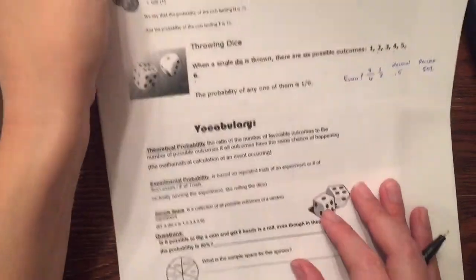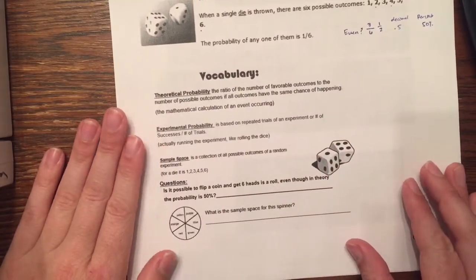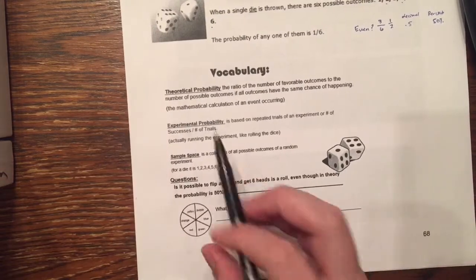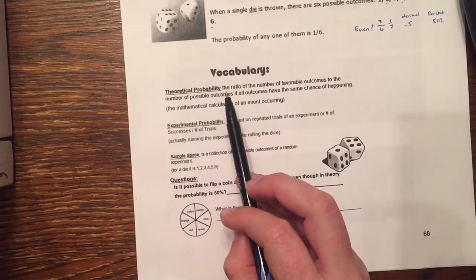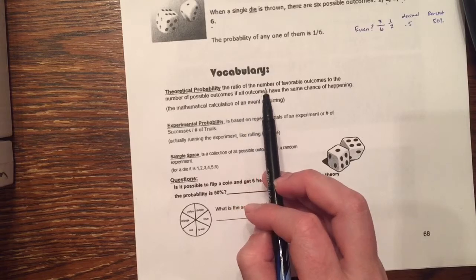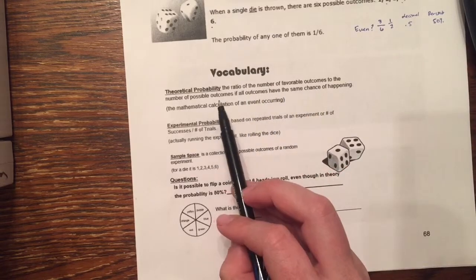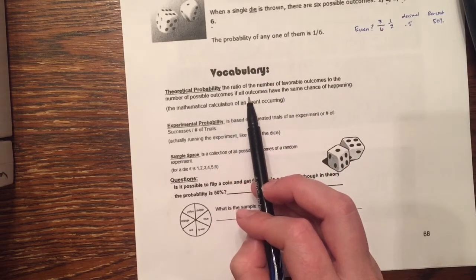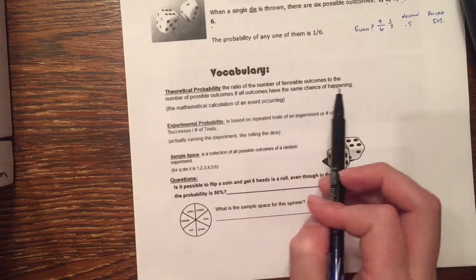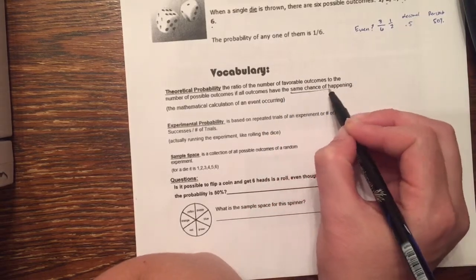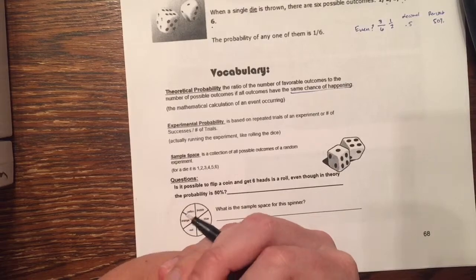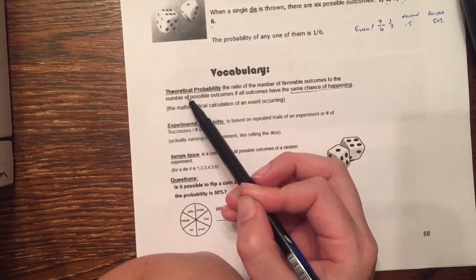Some vocabulary that might come up throughout our probability unit. Theoretical probability, which is the ratio of the number of favorable outcomes to the number of possible outcomes if all outcomes have the same chance of happening. So like the coin is theoretical probability.